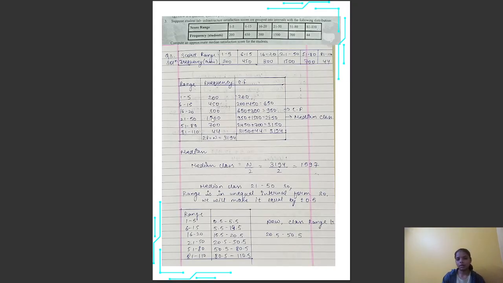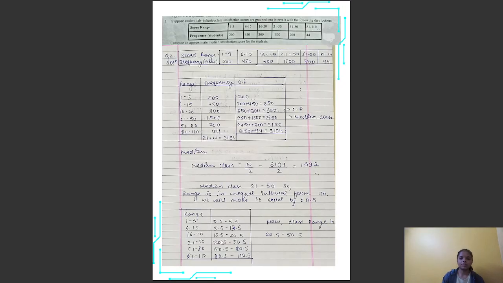We substitute the lower boundary 20.5, n which is 3194 upon 2, minus CF, the cumulative frequency just above our class, which is 950, and our frequency is 1500. The class width, when we subtract 50.5 minus 20.5, is 30. When we substitute all these values into the formula, we get the median, which equals 33.44.